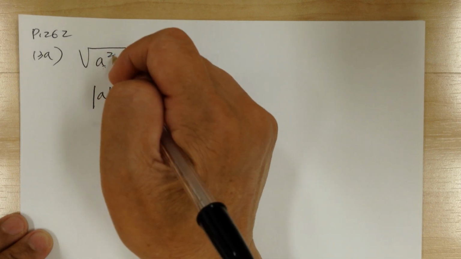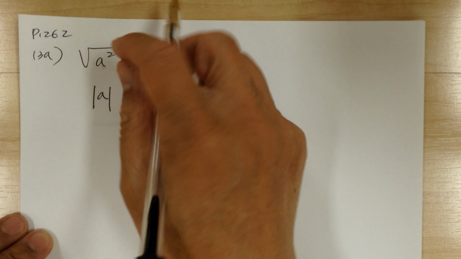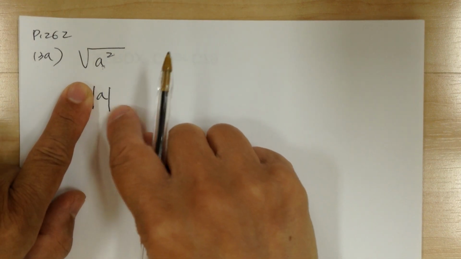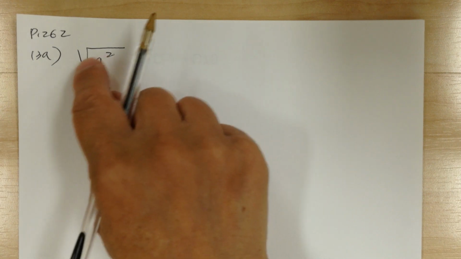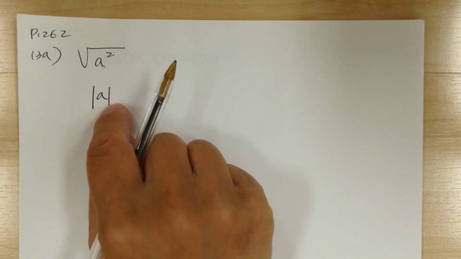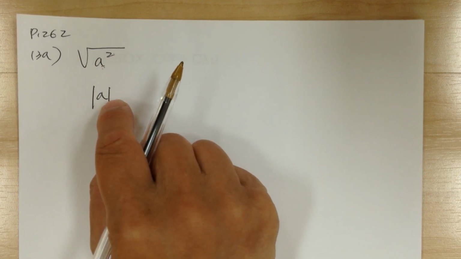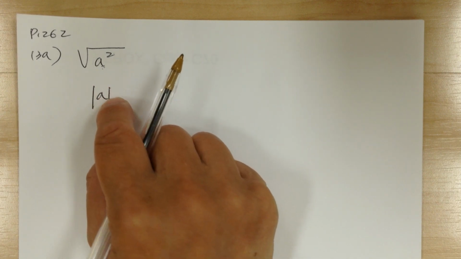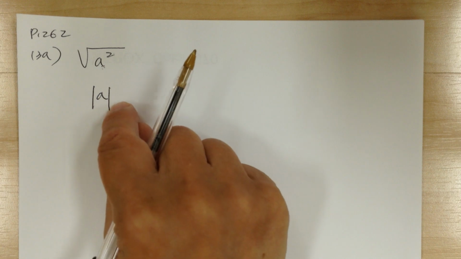Okay? So what happens, you can just cancel out, because if you don't have that, and A is equal to a negative number, then it would be wrong, right? Okay, so again, remember the square root of a number, you always take the positive answer. So to ensure that you get a positive answer, you have to put absolute value, in case A is a negative number, that way you still get the positive number.